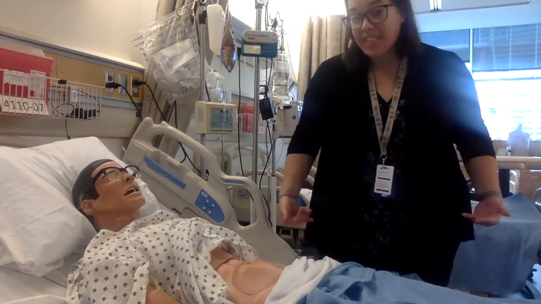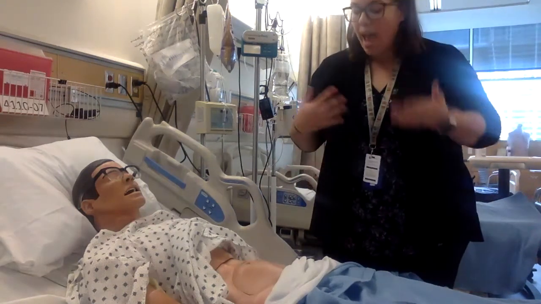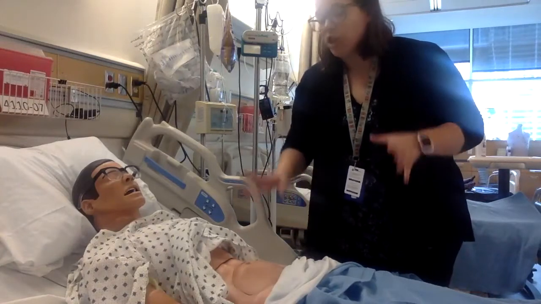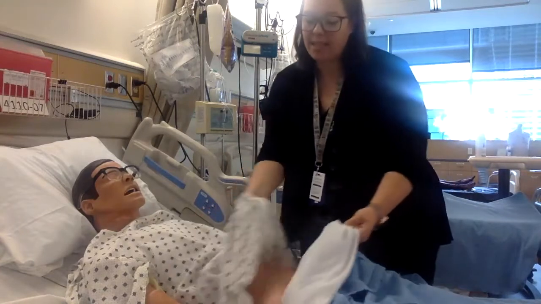A lot of people that have skin folds can get yeast infections and stuff like that. So we may need to get them a fungal powder for that. So I'm looking for any alterations here, any lines or tubes. Again, if there's lines or tubes, I'm assessing, starting at the patient, moving out to the device.